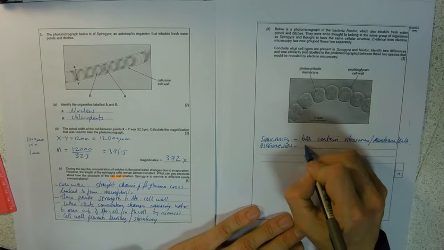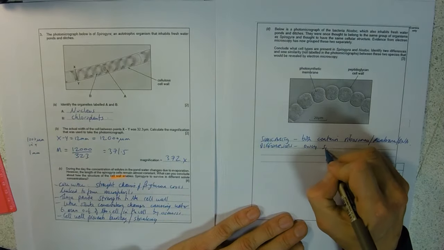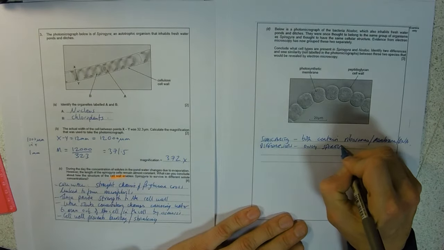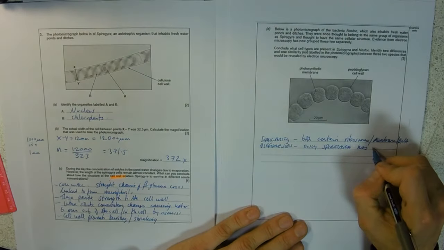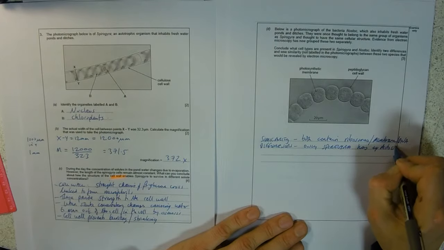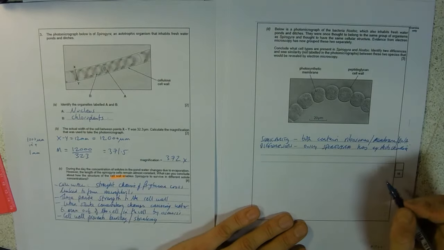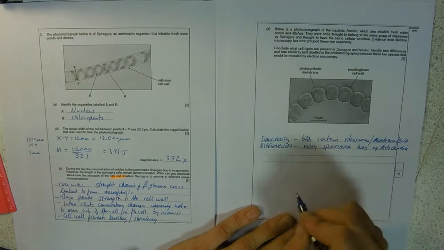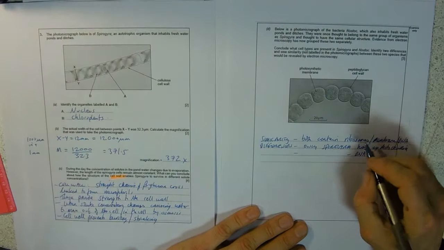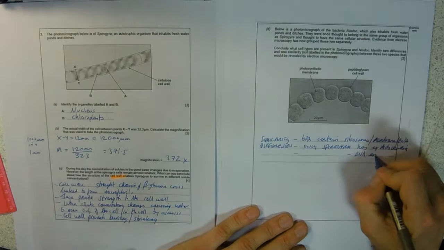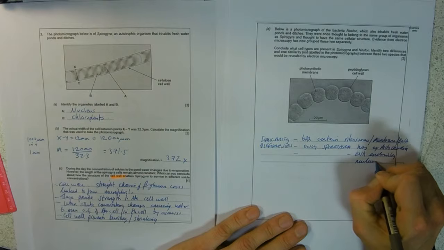So only Spirogyra has, e.g., mitochondria or any membrane-bound organelles, DNA enclosed by your nucleus.